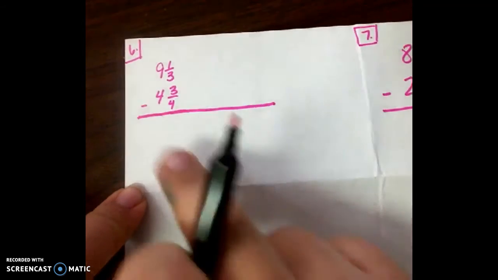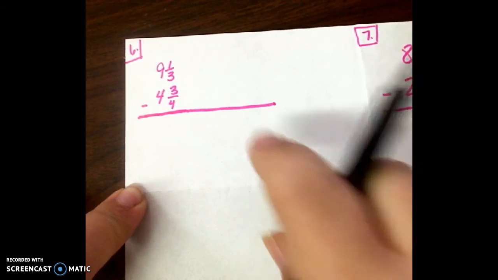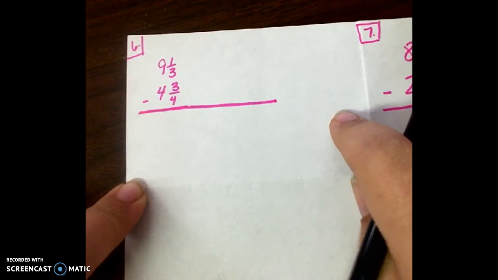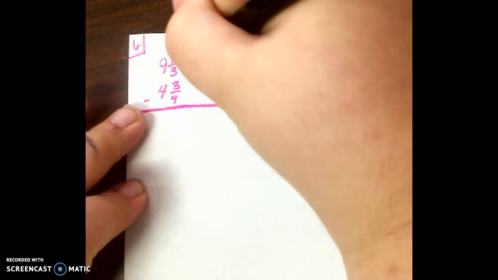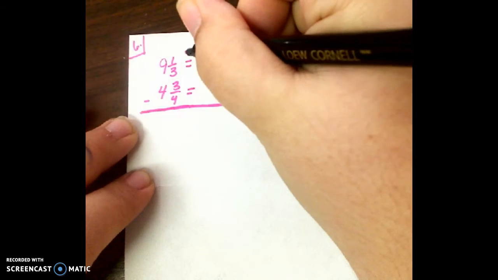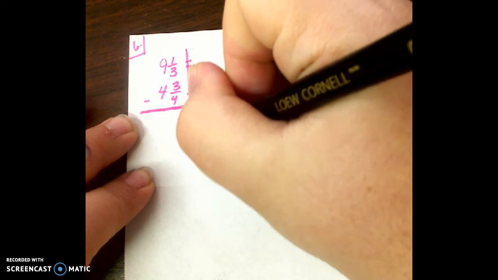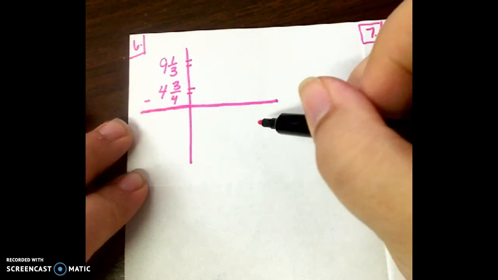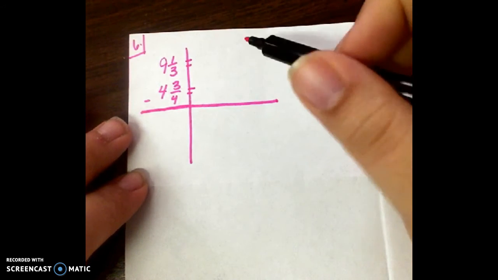And then I've extended out this line because we are going to rewrite this a few times. We want to make our work organized. It's up to you. I like to put the good old line in between each step. That just helps me keep my work organized.